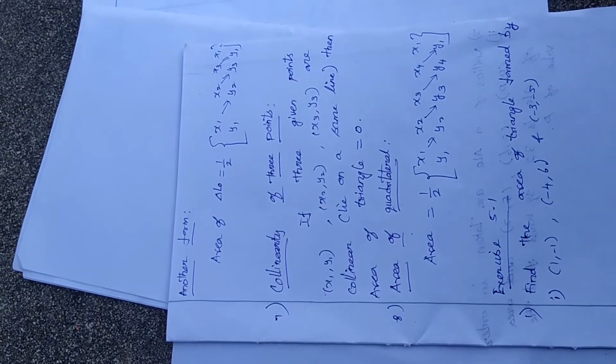Okay, what is meant by collinear? First of all, collinear means if 3 or more points lie on the same straight line, then the given points are said to be collinear.